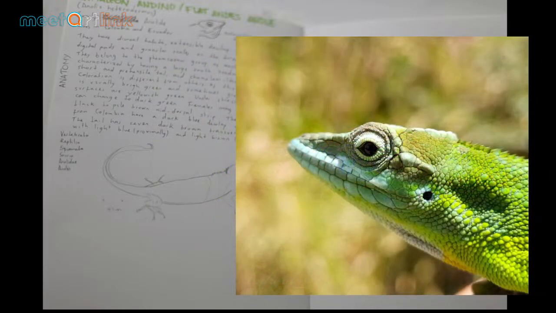So okay, this is what we're going to be working with. We're going to be looking at different references of our species so we can start doing our sketch and start having an idea of what we want.